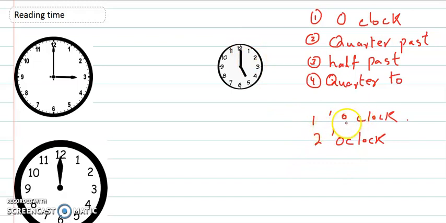Like in these three figures, you can see the large hand, which is the minute hand, is at 12. Here the minute hand is at 12, here it is at 12, and here it is at 12. So I will write the last part of my time as o'clock.